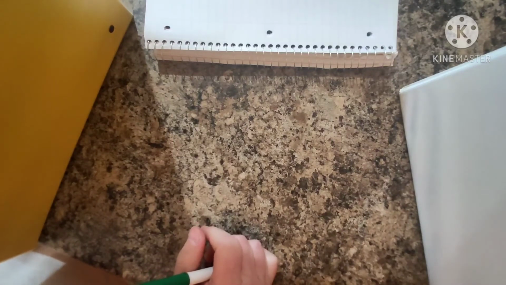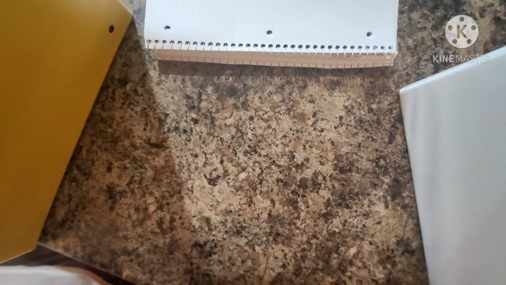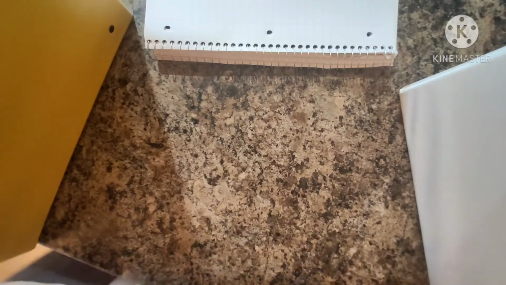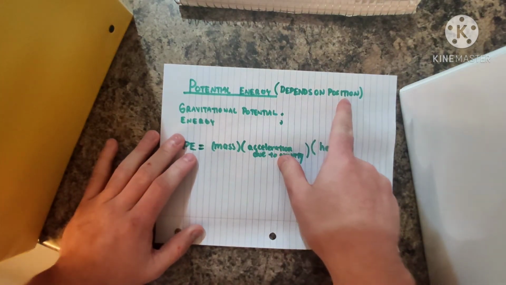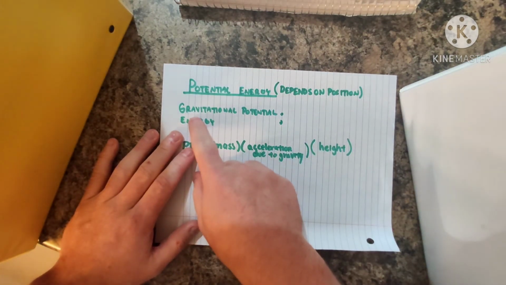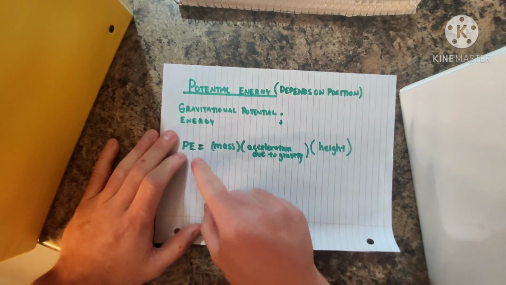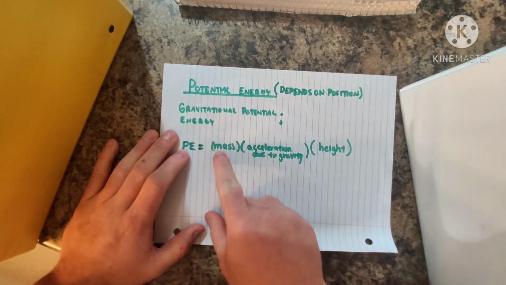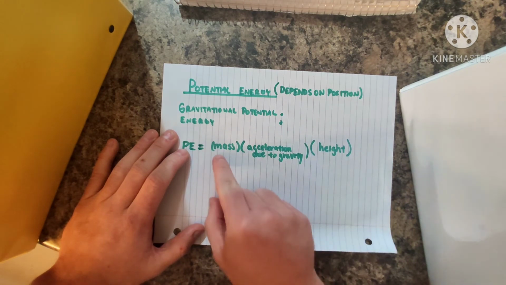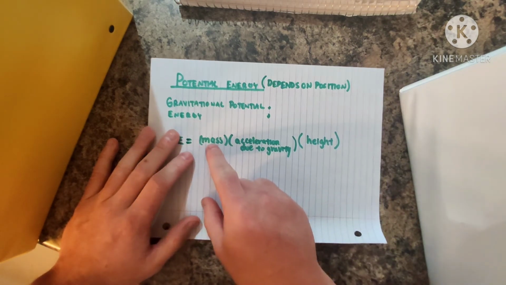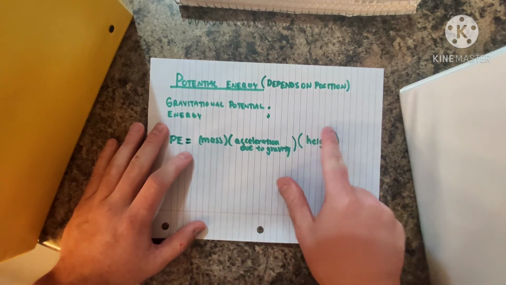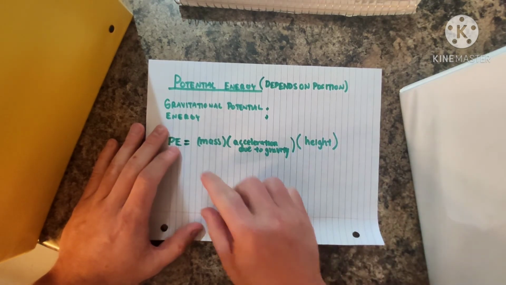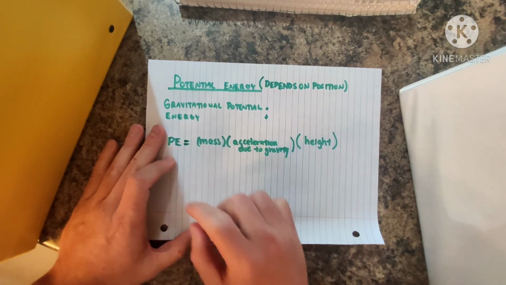So the general equations, and I've previously written these down. So potential energy depends on position. Okay, so in your lab, you have something called gravitational potential energy. Well, potential energy is the mass, in this case, the mass of the cart going down the inclined plane, times the acceleration due to gravity, which is g, multiplied by the height, which is the height of the ramp.